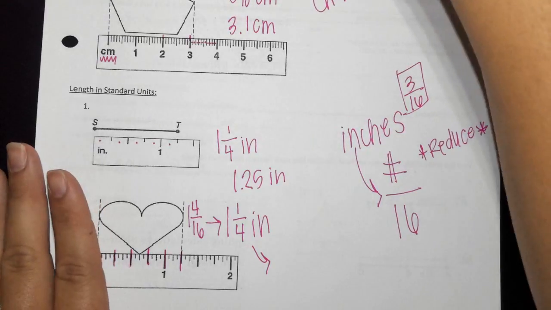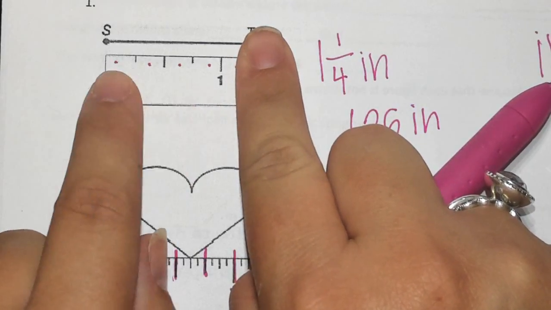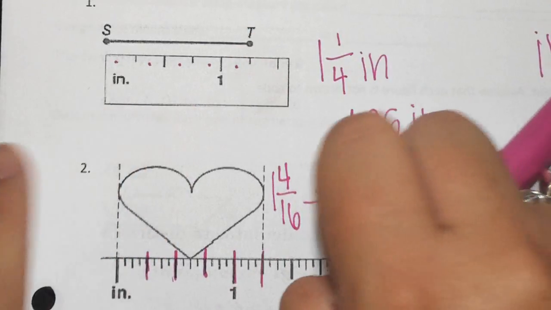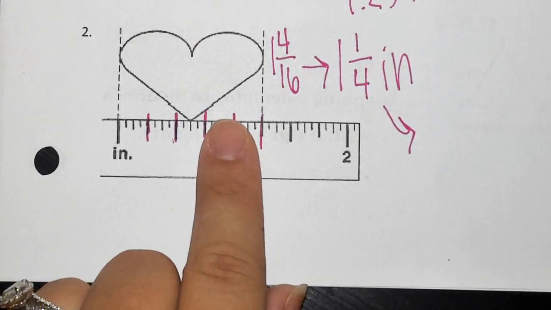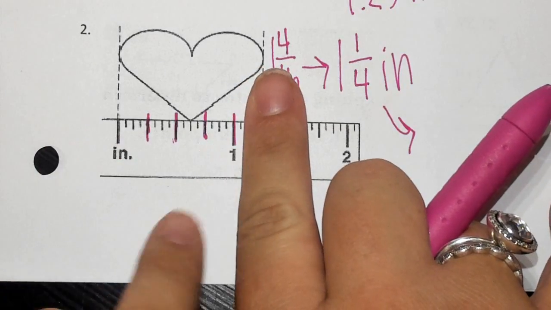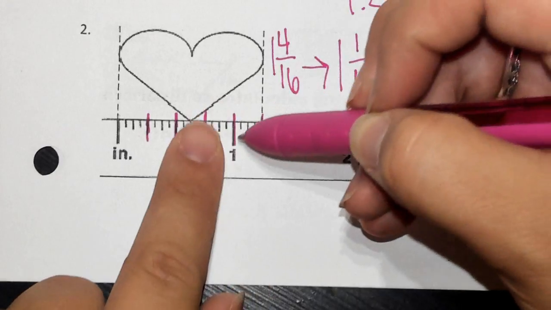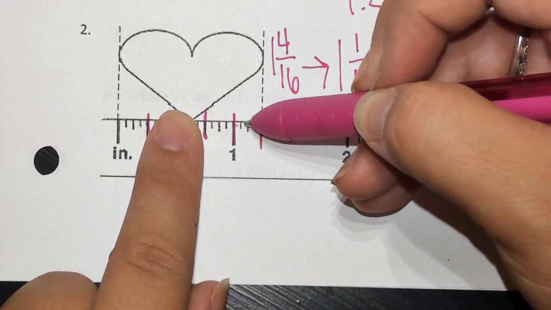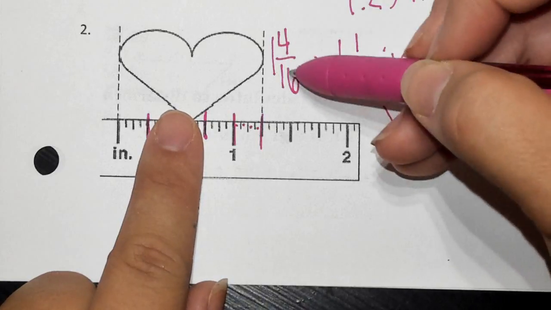For number 1, you can't use 16 because they only gave you fourths. That's why we used 1 space over 4. On number 2, look, you see how there's 16 from 0 to 1? So let's use 16. How many spaces are from 1 to the edge? 1, 2, 3. So that's why I put 4 over 16.